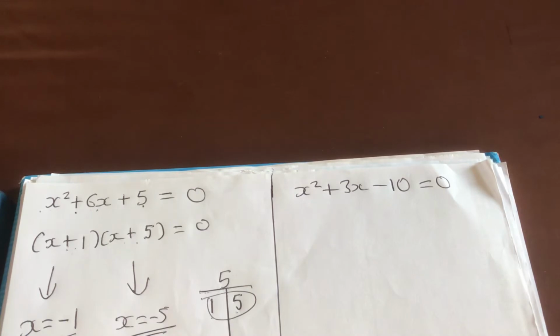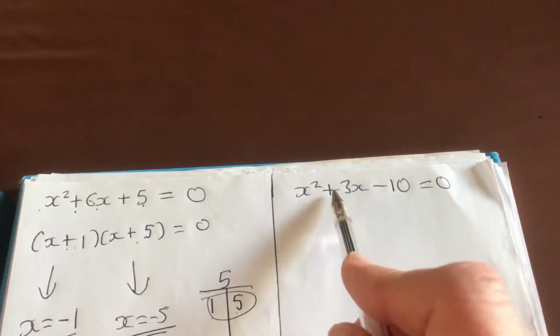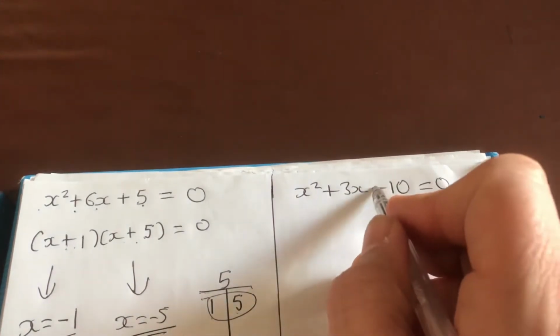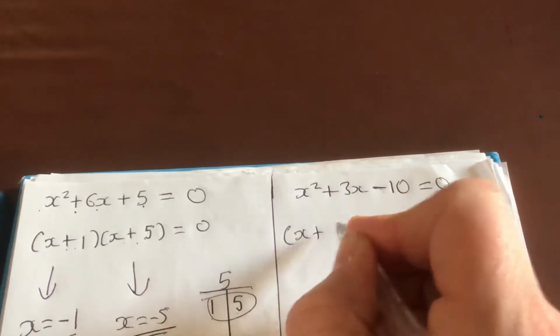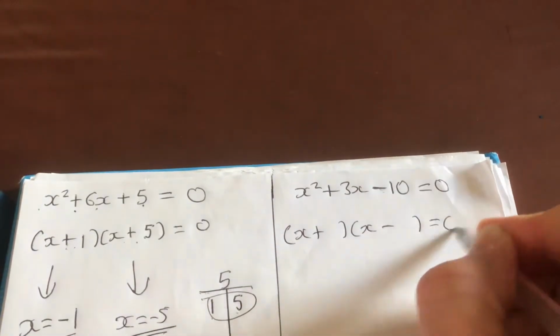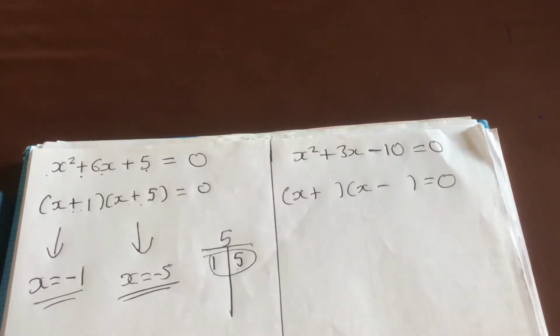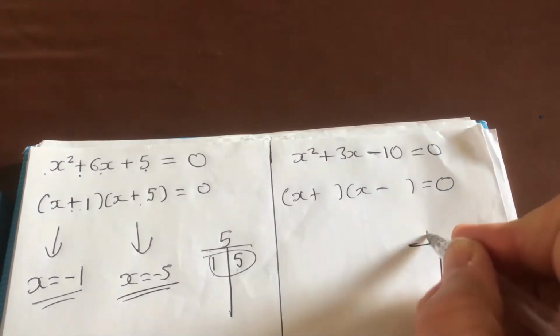Now, here's another one. This time we've got to make -10 multiply to make -10. And we've got an add there. When you've got one of this type with a negative at the end, we know we're going to have x plus something, x take away something. Now, let's look at the numbers that multiply to make 10.